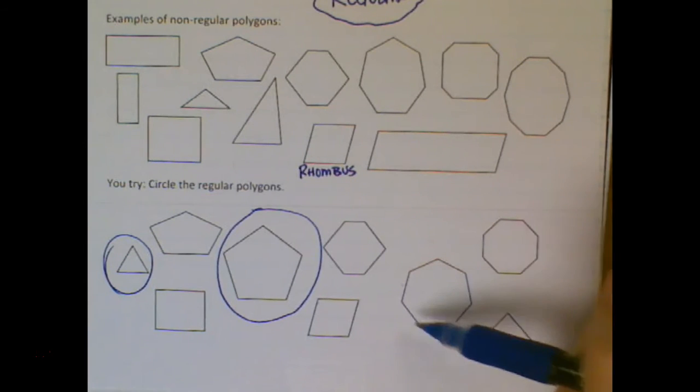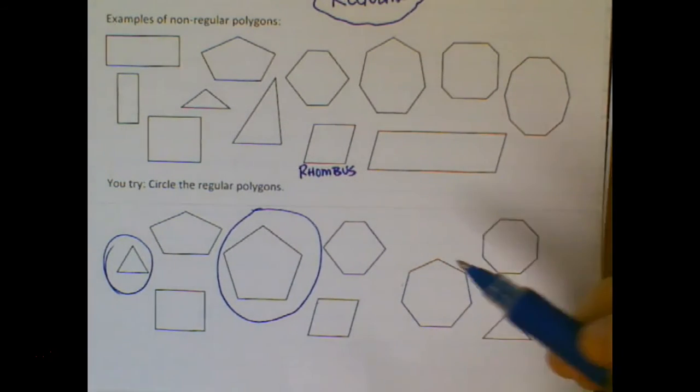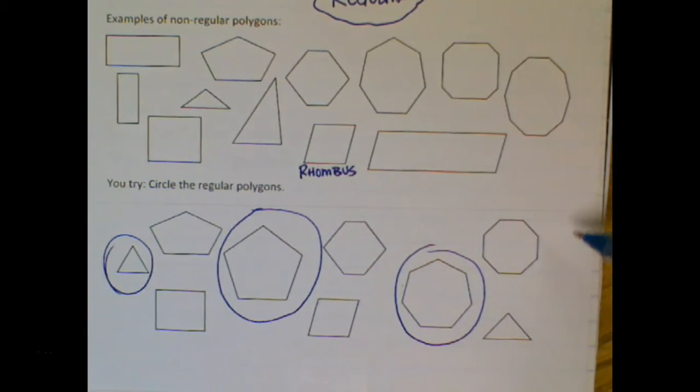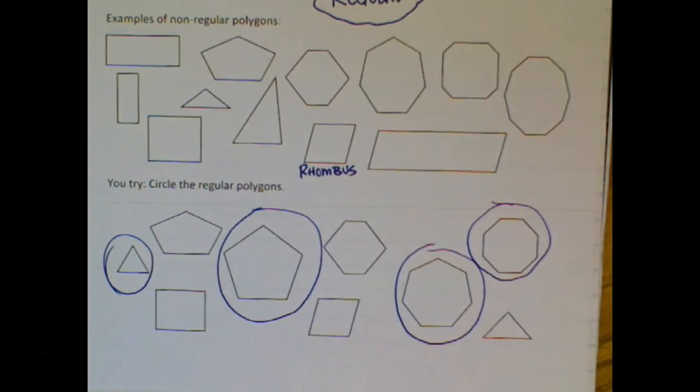Alright, right here you have a heptagon, where all the sides and all the angles are the same. You have an octagon that looks just like a stop sign. All of the sides are the same. And then you have a triangle where this side is longer than both those sides, and your angles are not the same measurement. So these four are your regular polygons.